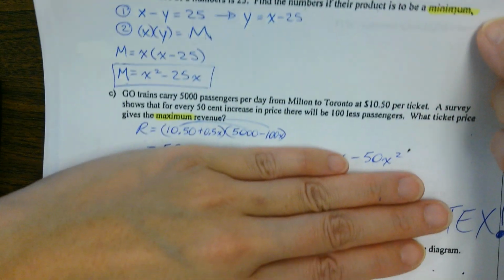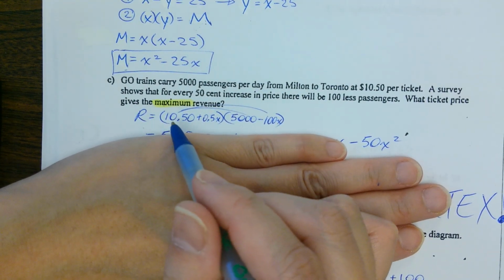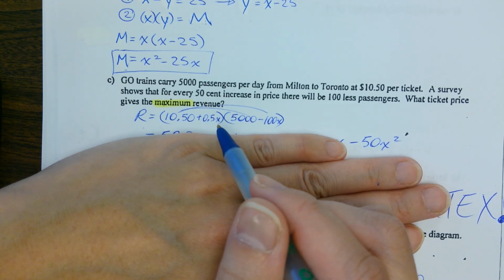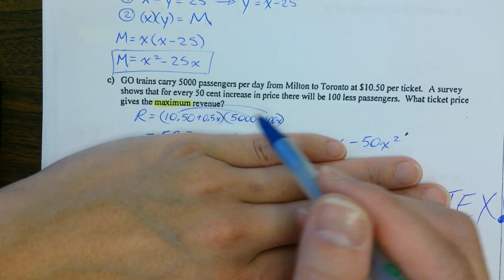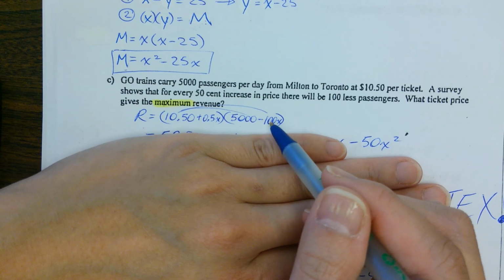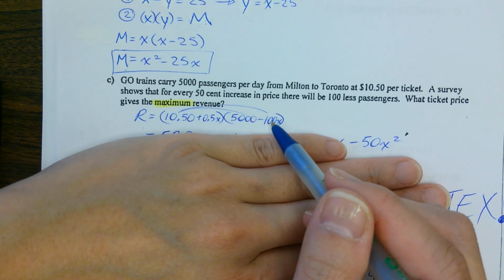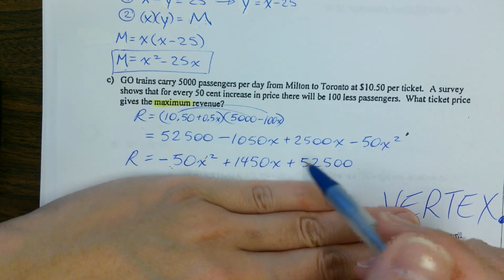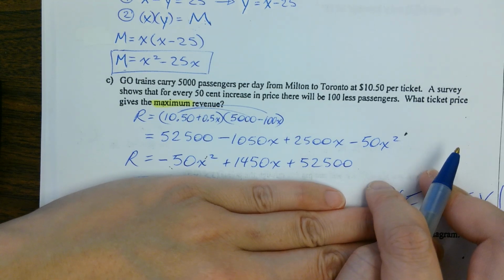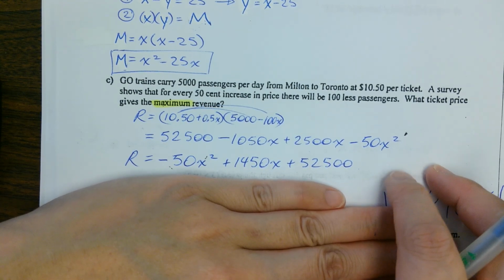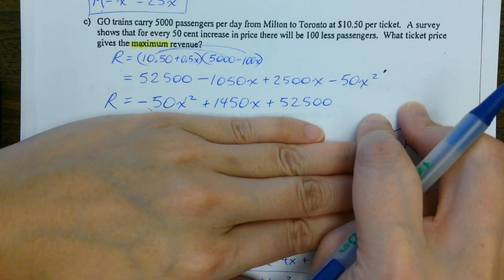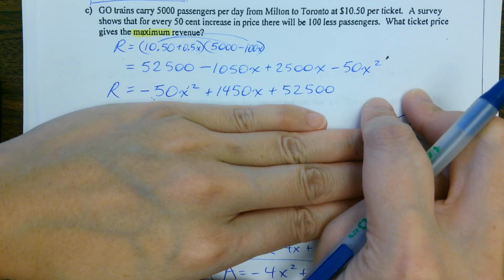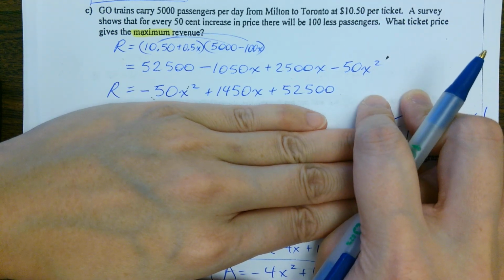So in this case, I have R equals 10.50, but I want to do 50 cents increase. So plus 50 cents, plus 0.5x. And because I do that, I'm going to lose 100 customers. So 5,000 minus 100x. When you do FOIL, expand it out, you'll get this quadratic equation. So this question, because we did so many of these in class, it's possible to see the whole question on the final exam.